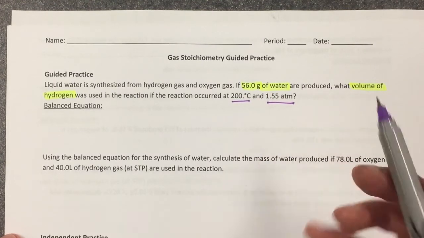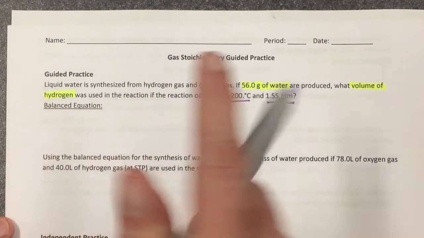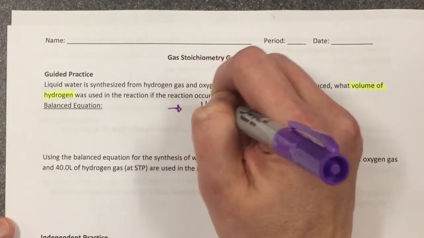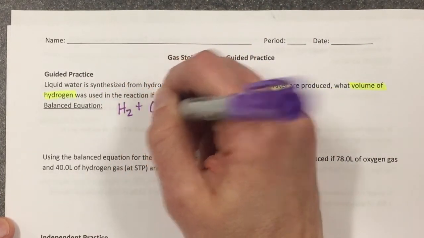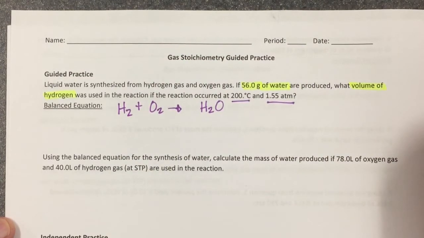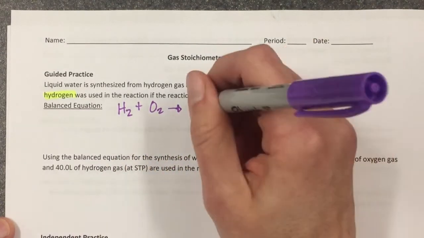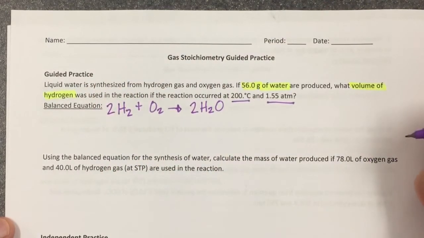With any kind of stoichiometry, doesn't matter what kind, what you have to do first is have a balanced equation that links those two substances. So it says liquid water is synthesized from hydrogen and oxygen, which means that water is our product, and hydrogen, diatomic, and oxygen, diatomic, are the reactants. So then if we look at the equation, it's not balanced. We have 2 oxygens on the reactant side. We need 2 on the product side. So I double it, and then I have to double hydrogen. So now this is a balanced equation.